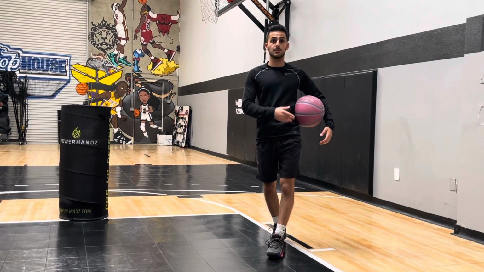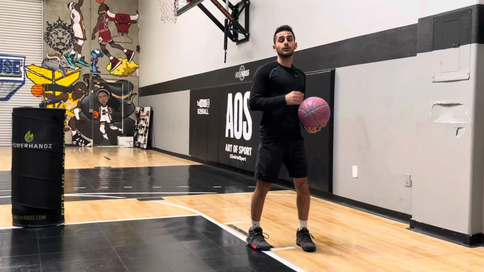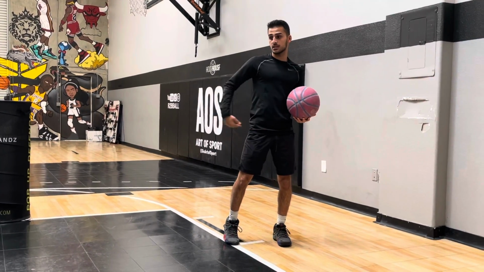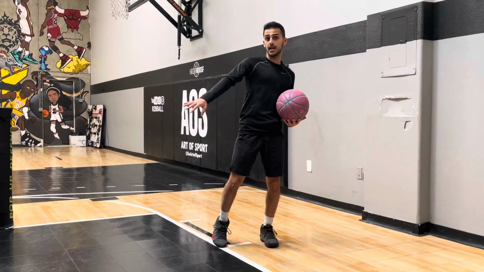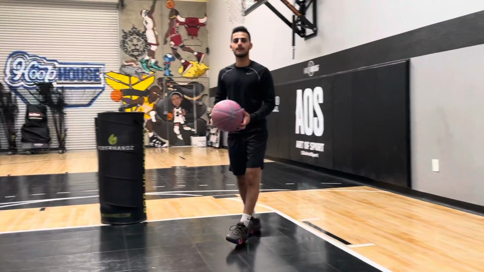I can get into my step back. I can get into my floater. I can get it to the rim. If my defender's eyes are on me with the defense, I can hit my big guy as he rolls the other direction because I snaked it. Okay? That's good for it.